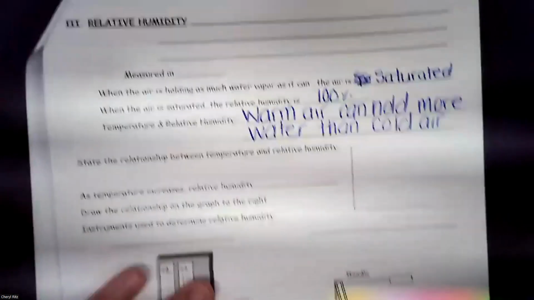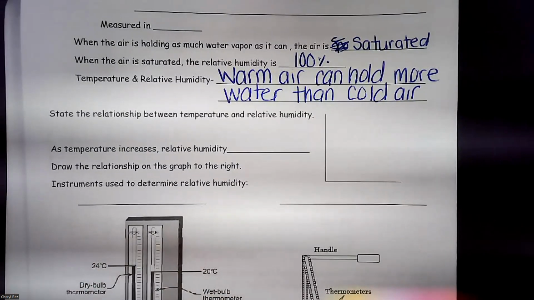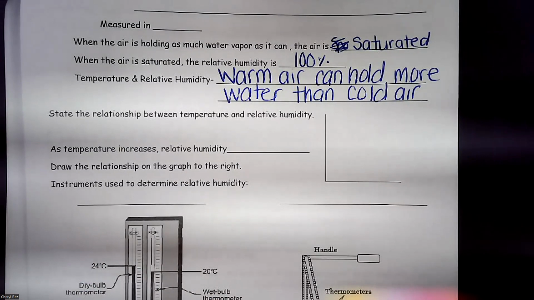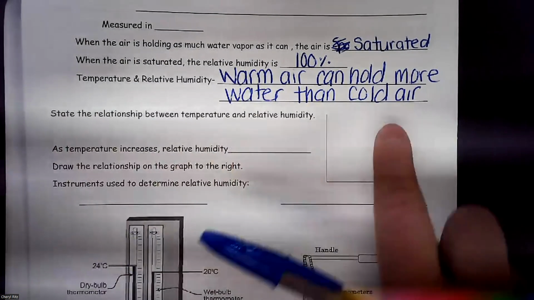You must get comfortable with that. Warm air can hold more water than cold air. There's more room for water when the molecules are warm and spread out than when they're tight and packed in. We're gonna skip this drawing for right now.